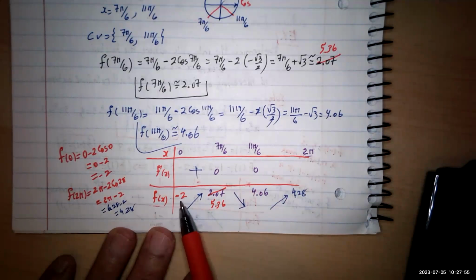So from -2 to 5.36, it's up. From 5.36 to 4.06, it's going to be down. So this is going to be negative, and then up, which is positive. That makes sense now. If you check it with your calculator and graph it, you will see this. Okay, so this is it. We get a maximum here, and we get a minimum here.